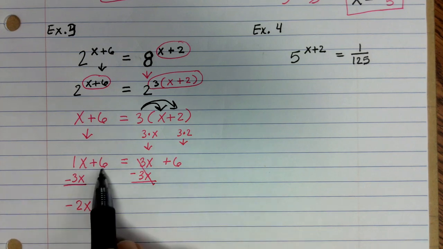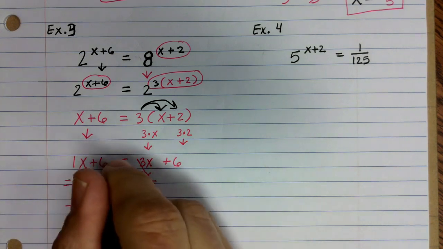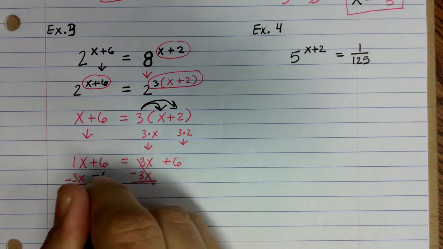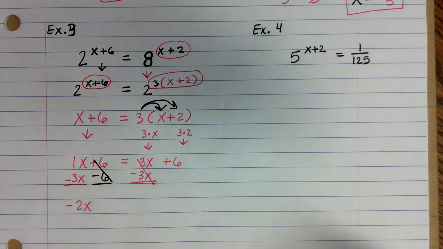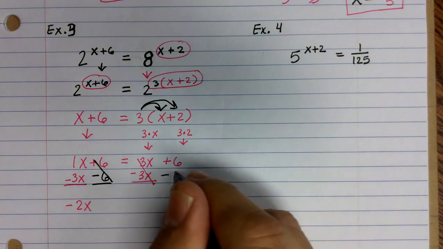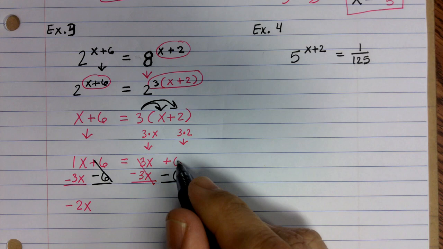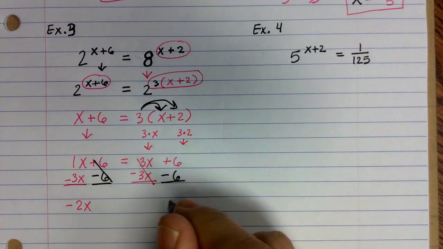Now I want to go ahead and move my constant over to the right. So it's a positive 6, so I'm going to do the opposite of adding 6, which is subtracting 6. And that zeroes out the constant value on the left. And to keep it balanced, I'm going to subtract it from the right. So we have 6 minus 6, and it leaves me with 0.